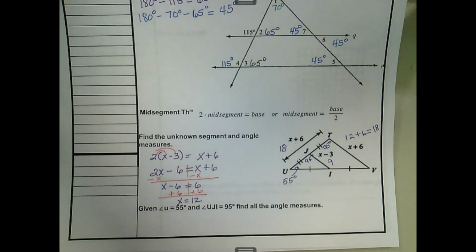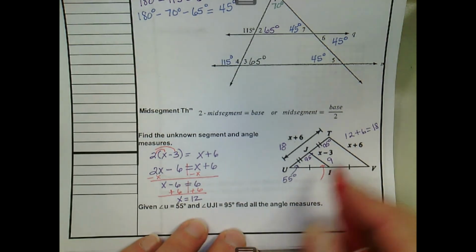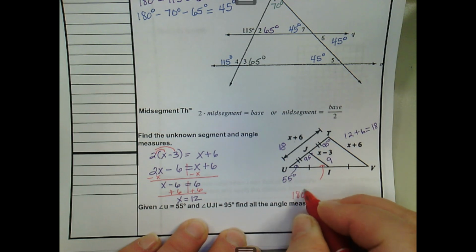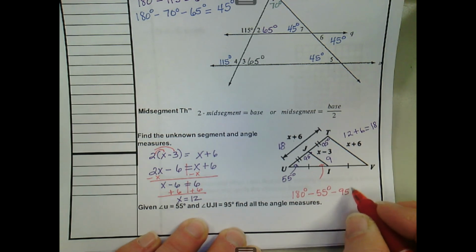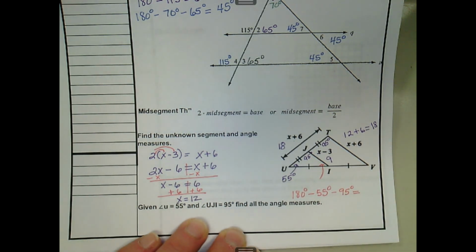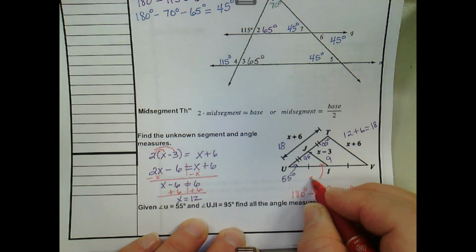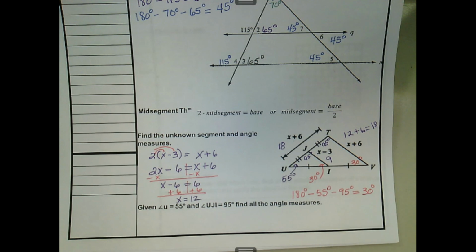Using triangle sum theorem, the interior angles sum to 180 degrees. 180 degrees minus 55 degrees minus 95 degrees is equal to 30 degrees. So this one's 30 degrees, and this one is also 30 degrees. Once again, we have corresponding angles.